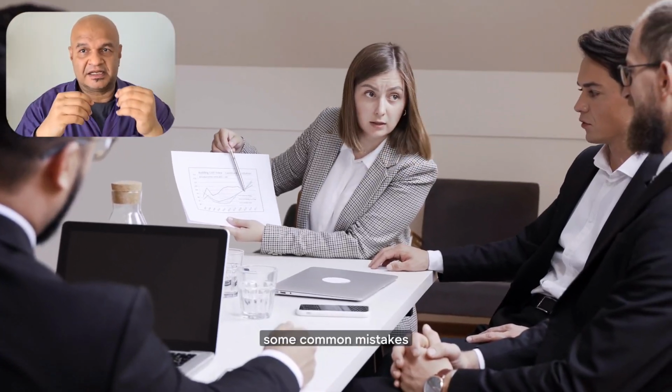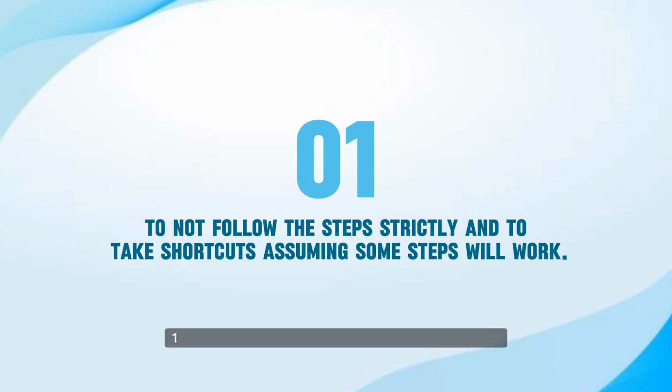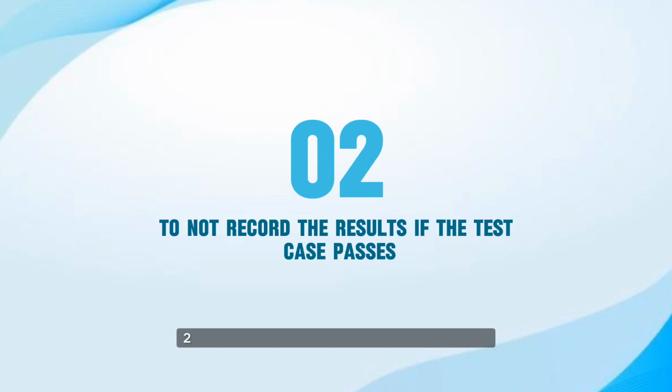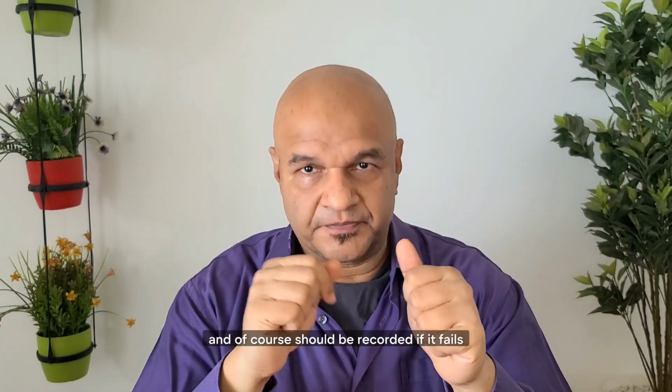Some common mistakes testers make while executing test cases are: 1. To not follow the steps strictly and to take shortcuts, assuming some steps will work. It is important to not assume that things will work and to test for all steps. 2. To not record the results if the test case passes. The results should be recorded even if the test case passes, and of course should be recorded if it fails.